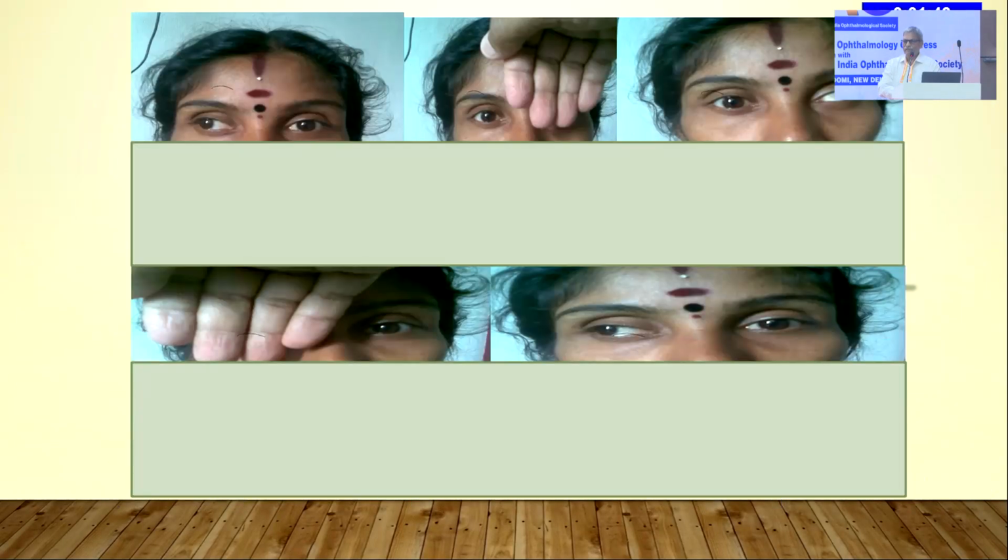Hirschberg test and all. Cover test. Always remember, cover test, alternate cover test and all, you are supposed to practice. What's happening to the uncovered eye, what's happening when you remove the cover, what's happening to the eye under the cover. Like that, all these things you can learn in 10 minutes, is impossible, but squint you have to take at least 1 week. Then only you can take proper classes.